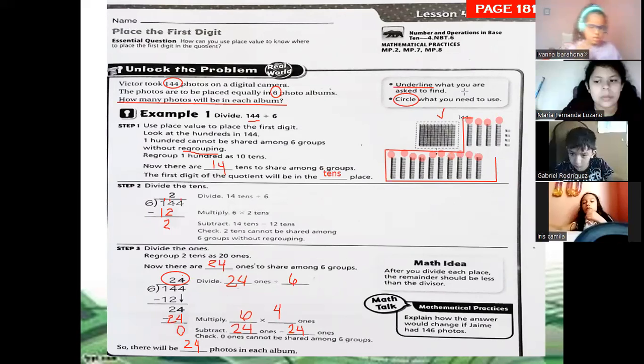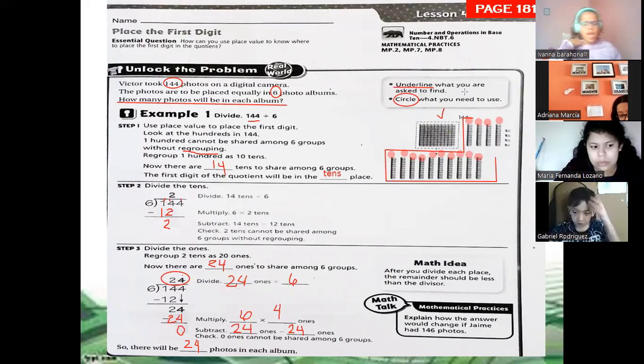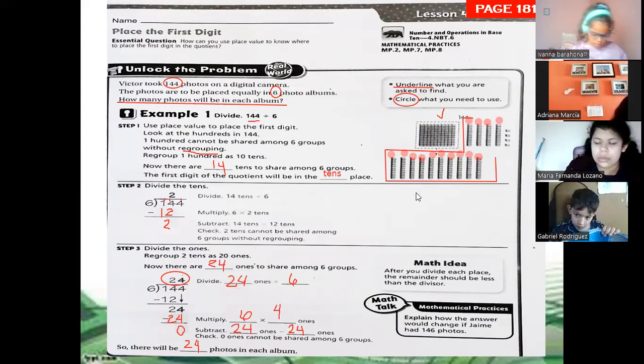Yes, miss. What about Maria Fernanda? Did you finish, Maria Fernanda? Yes, miss. Excellent job. Sebastian, did you finish? No. Not yet. Okay. Let me know when you finish, please.